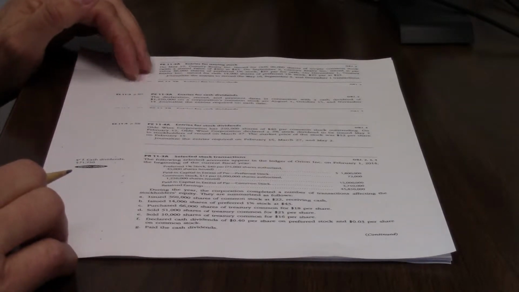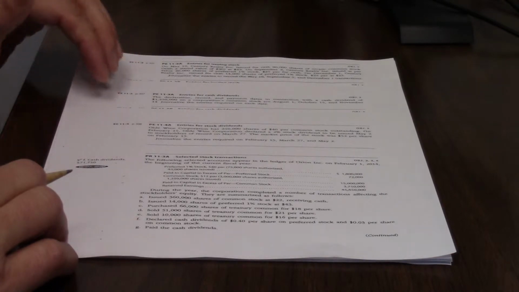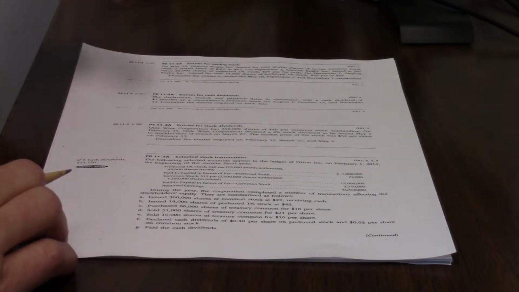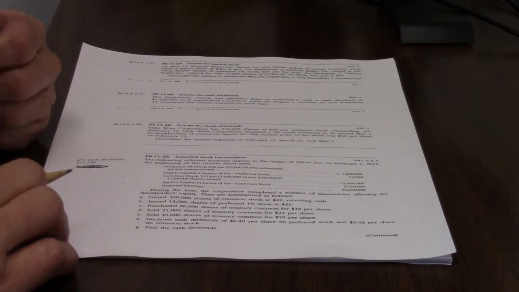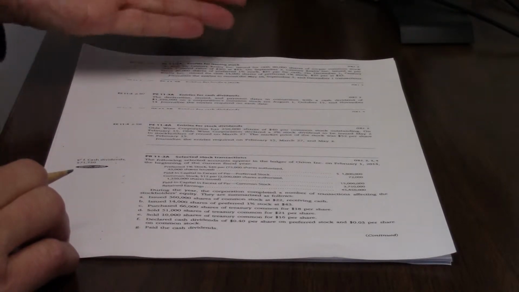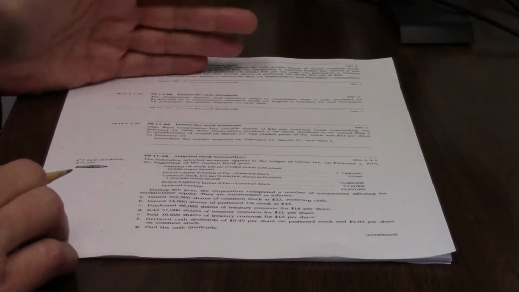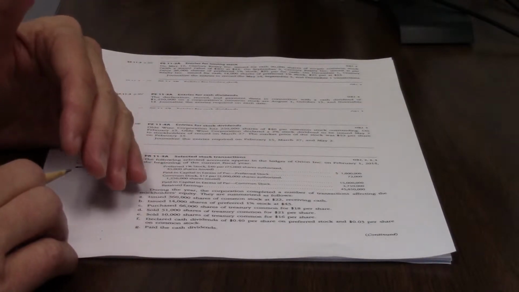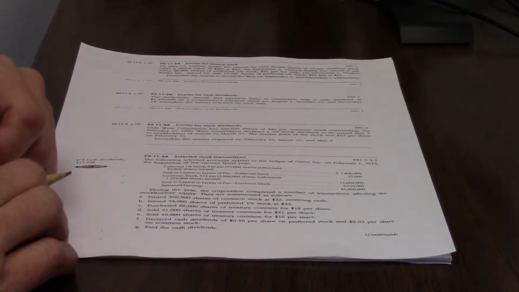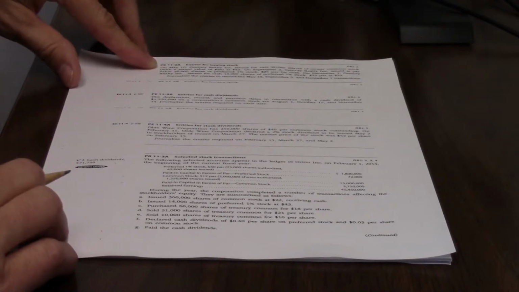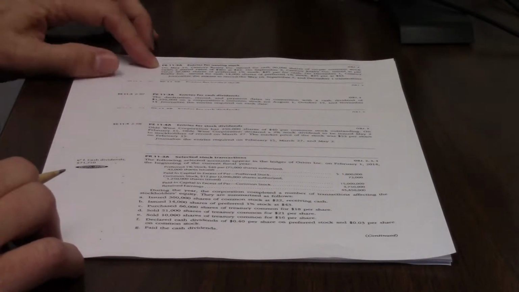That's the thing about accounting, we're always separating things into separate accounts. We're putting things in the right categories. And in this case we need some more categories to be able to track what's the par value of the stock, what's the stated value of the stock, and what's the extra that people paid us. Alright, so let's just jump into practice exercise 11-2A.